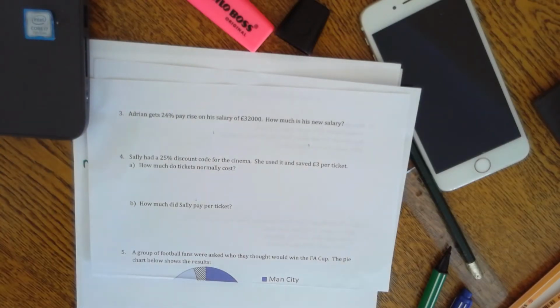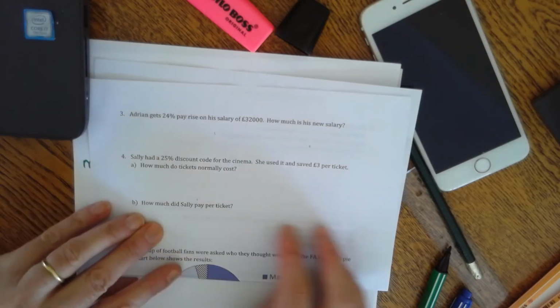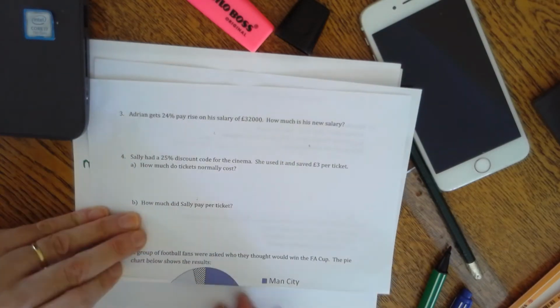Question 3 of section 20.2, mixed percentage questions. Adrian gets a 24% pay rise on his salary of £32,000 per year. How much is his new salary? Well, an awful lot of money if you ask me, because 24% is nearly a quarter.